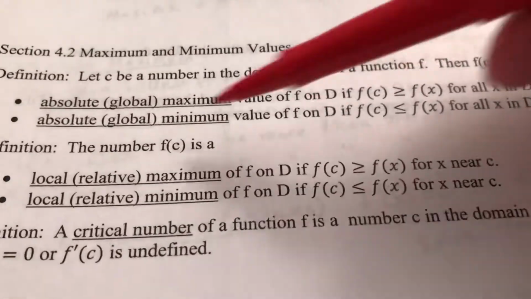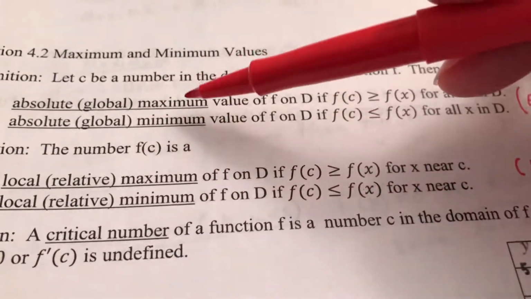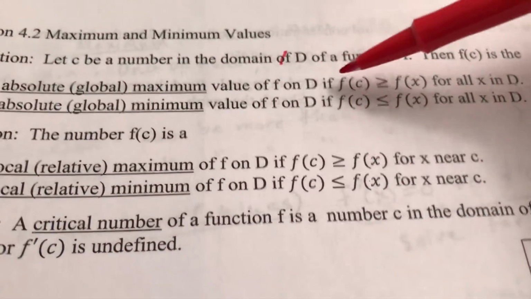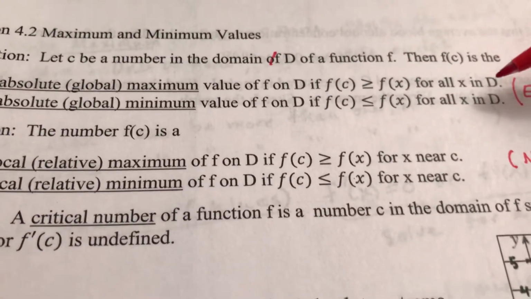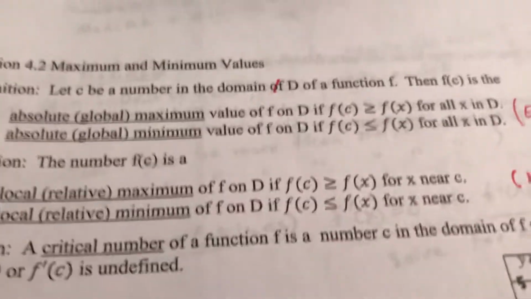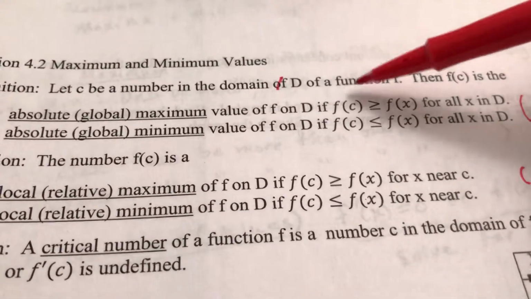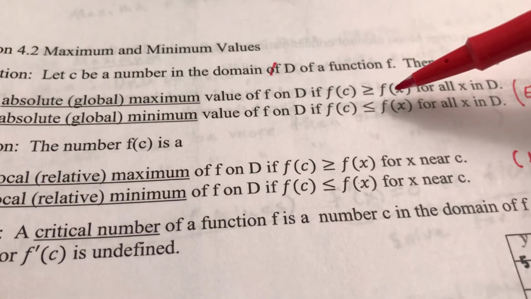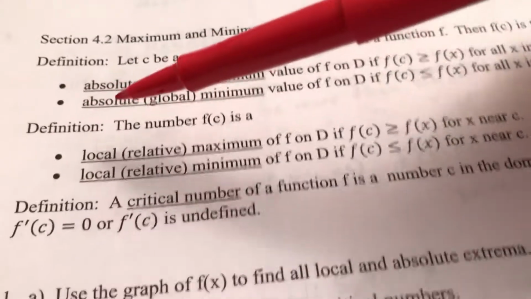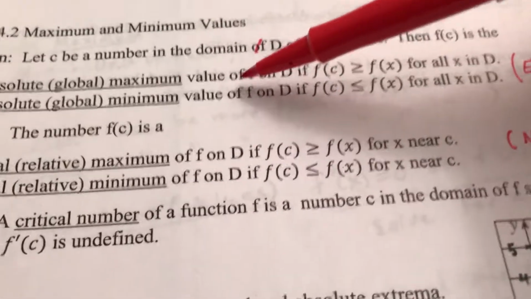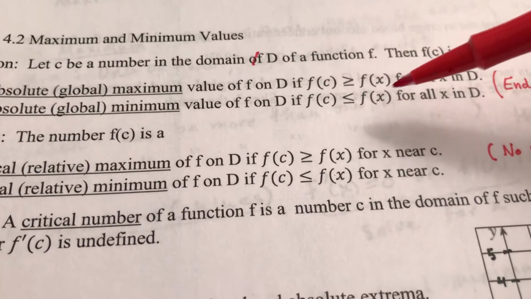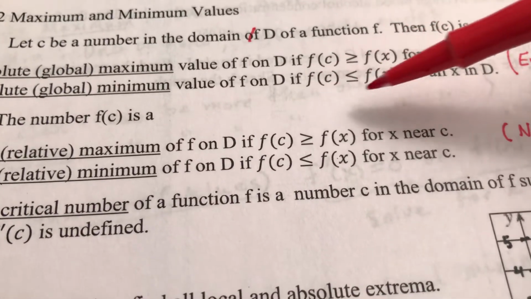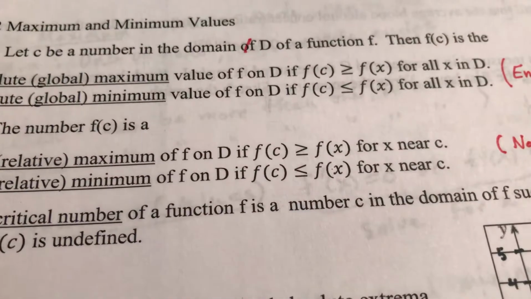Then f of C, so notice that's the y value, is an absolute, or sometimes called global, maximum value of f on D if f of C is greater than or equal to f of x for all x in the domain. So that just means it's the largest or the highest y value in the domain. Absolute minimum of f on D if f of C is less than or equal to f of x for all x in D. So it's lower than any other y value.